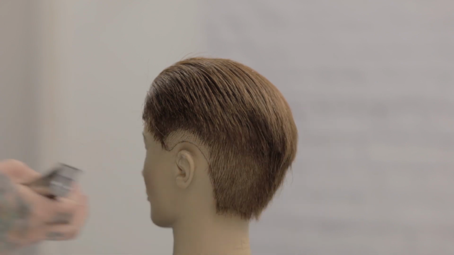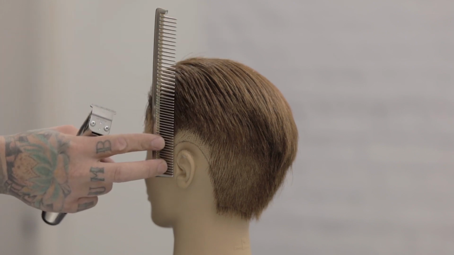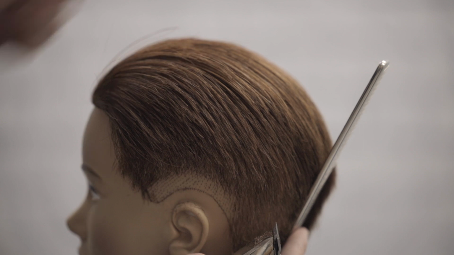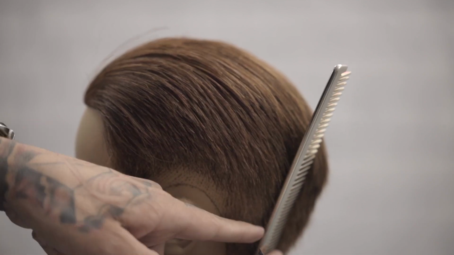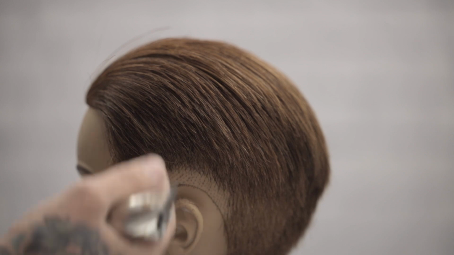all the way around here, and essentially it follows the shape of the parietal ridge, which is the widest part of the head. You can find it by putting your comb on the head and seeing where it comes off the head. So I'm not putting it up to the parietal ridge, I'm just putting it in the shape of the parietal ridge, but pretty low.